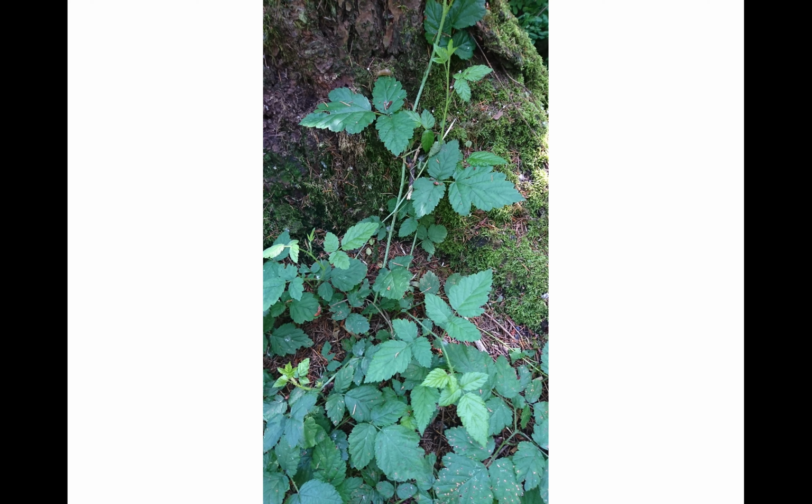This particular specimen is growing at the base of a tree, and you can also see some very small green plants growing here too. What type of plant do you think they are?